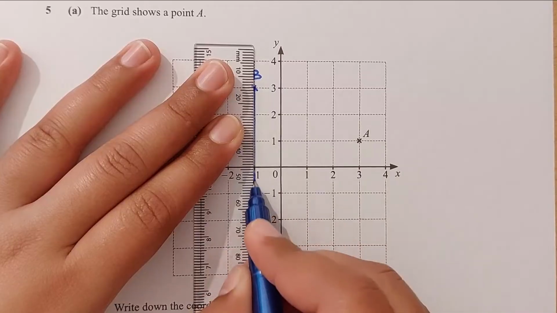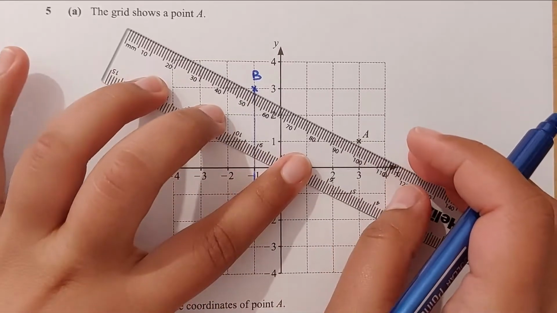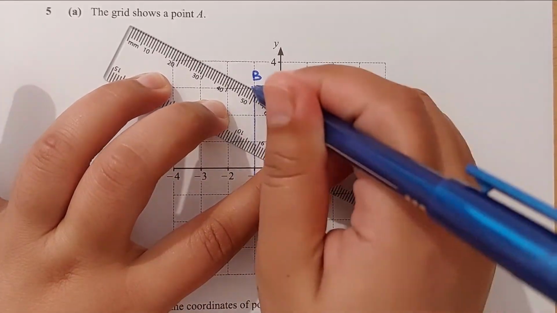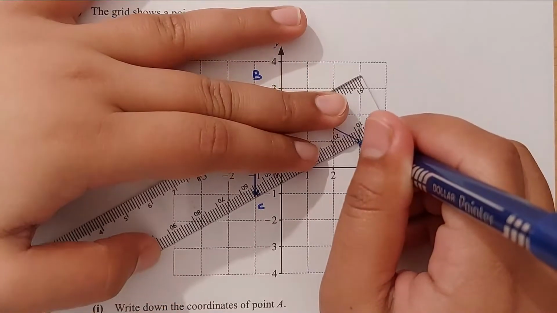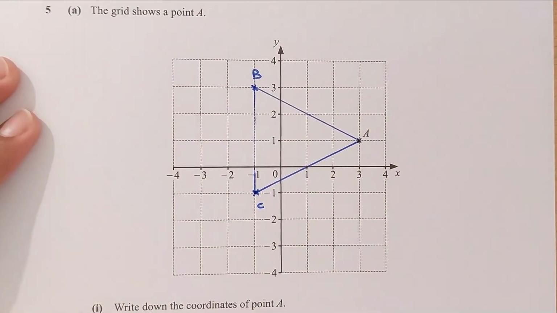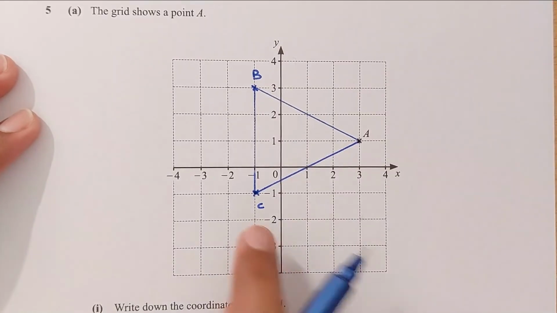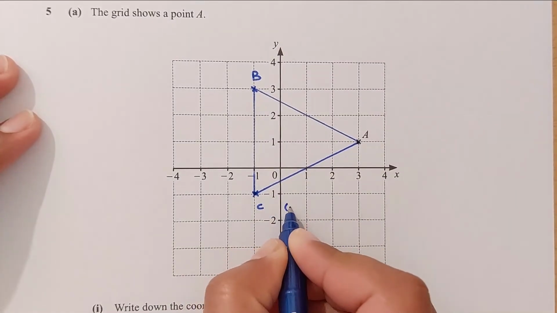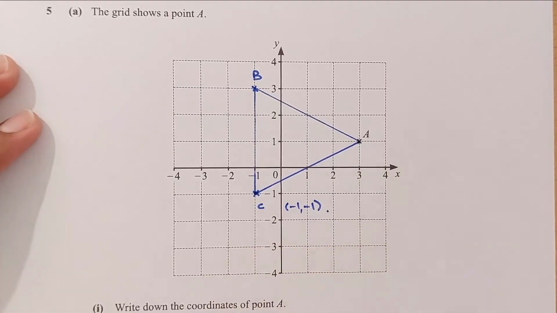Let me show you. Connecting ABC. The sides AB and AC are the same, right? This is an isosceles triangle. So the coordinates of C are -1, -1, right?